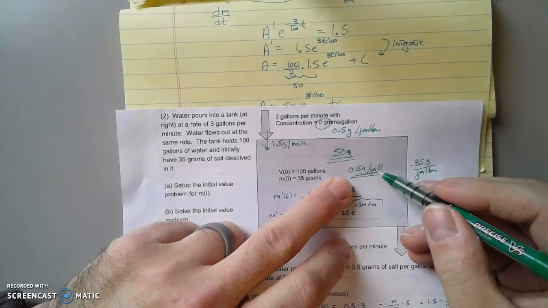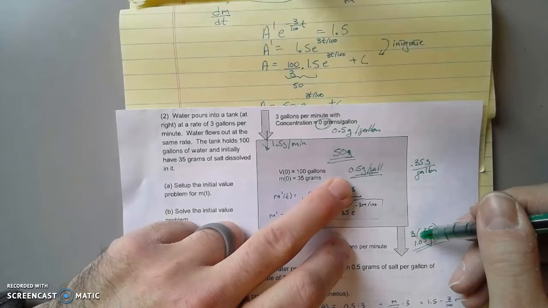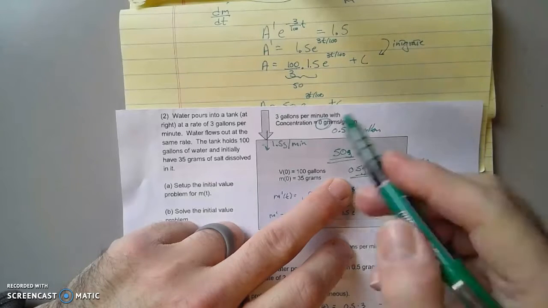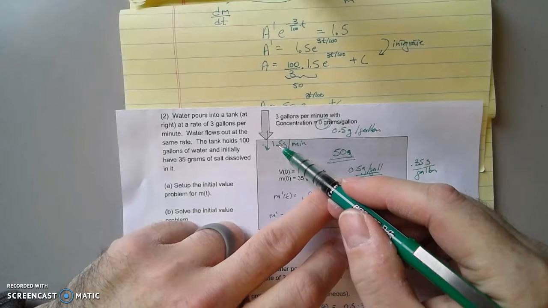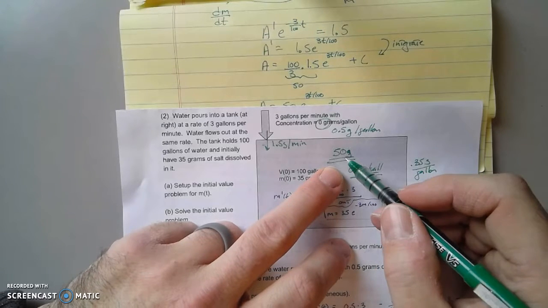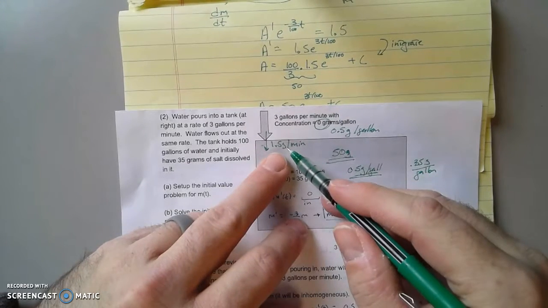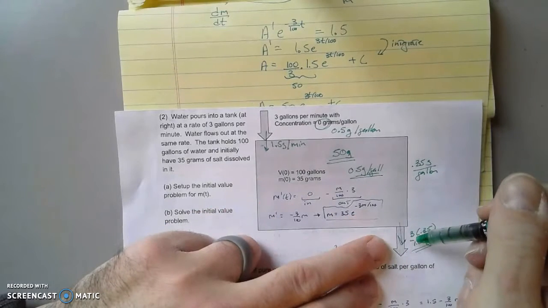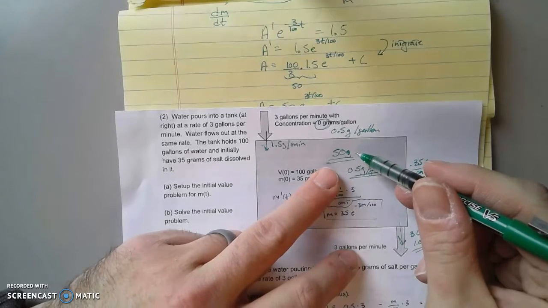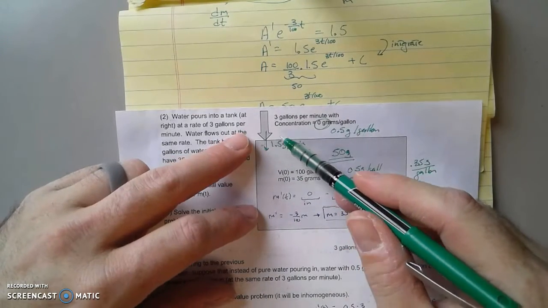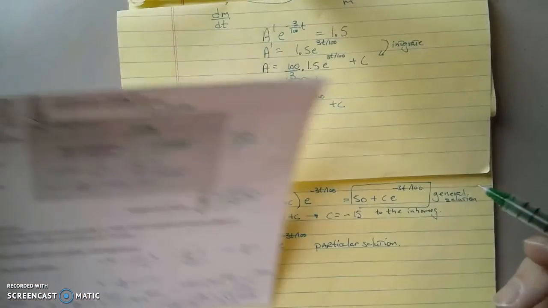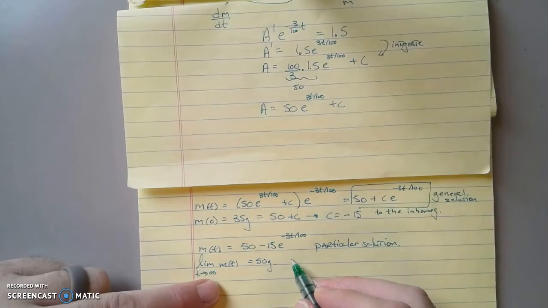Well, at that concentration, you're losing 1.5 while you're getting 1.5. So 50 grams makes sense. Anything under 50 grams and we're gaining more than we're losing. But at 50, it's just right. So there's 1.5 grams per minute of salt entering, and 1.5 grams of salt leaving. So this makes sense.